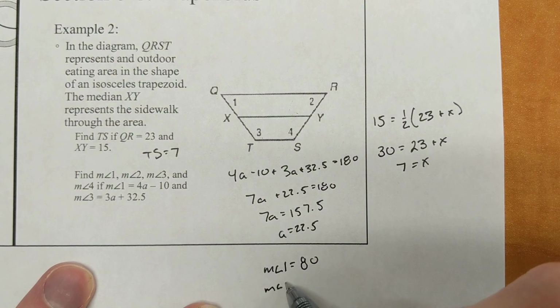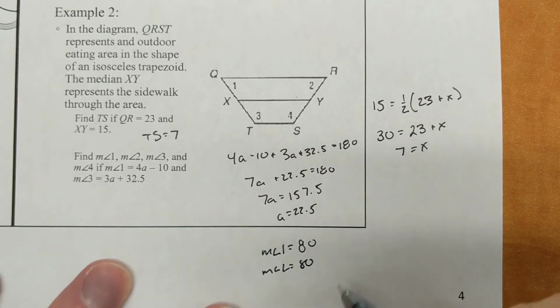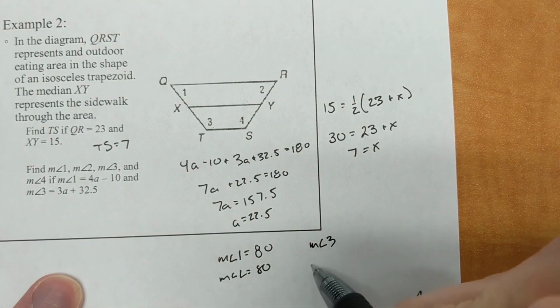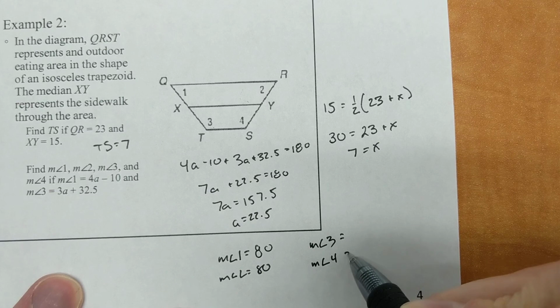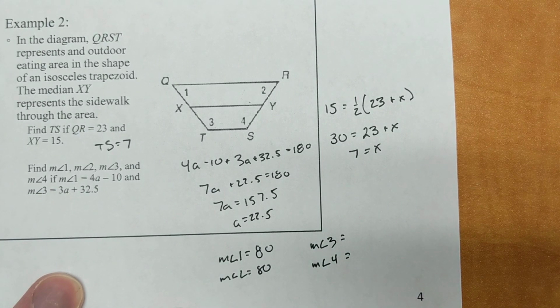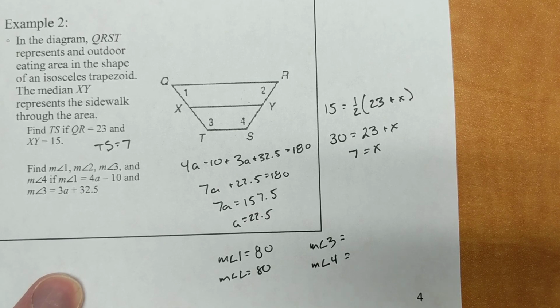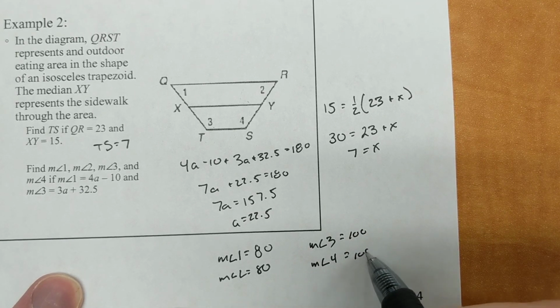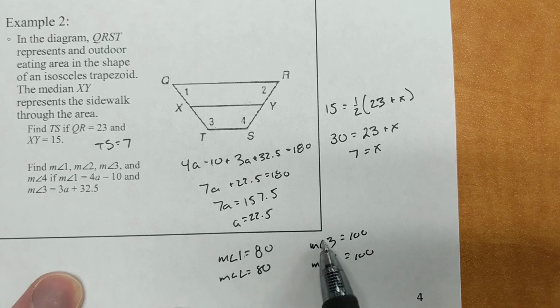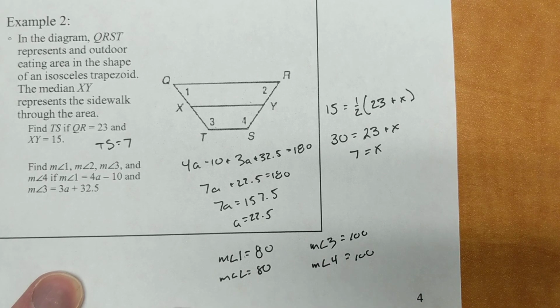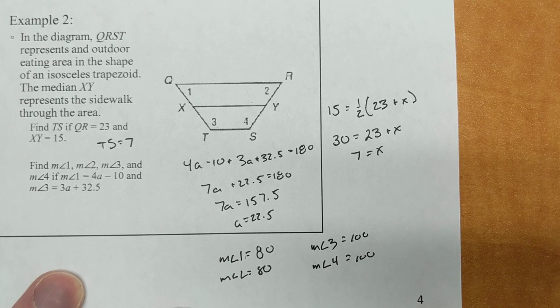And measure of angle 2 is the same thing, it's the other base angle. Measure of angle 3 and measure of angle 4 will be equal to each other. So 3 times 22.5 plus 32.5 is 100. Now I could have gotten that a faster way because 1 plus 3 or 2 plus 4 have to be 180. So if those are 80, those are 100s. And that's the end of this section.